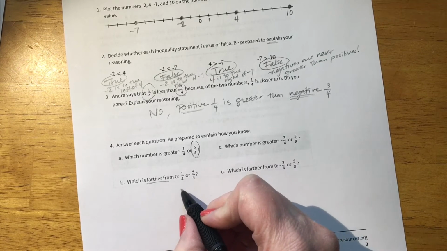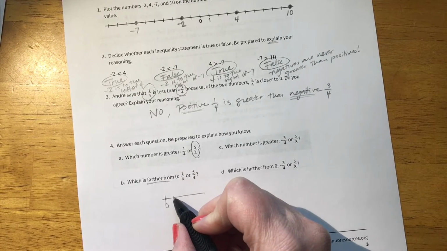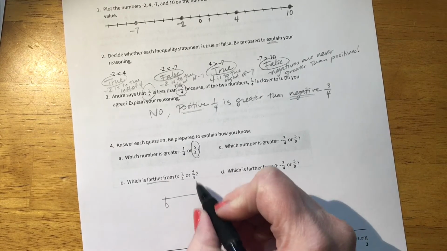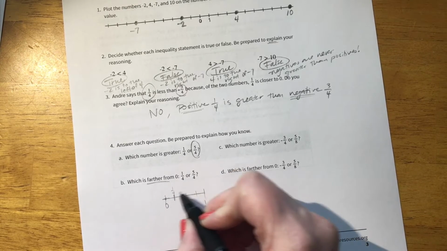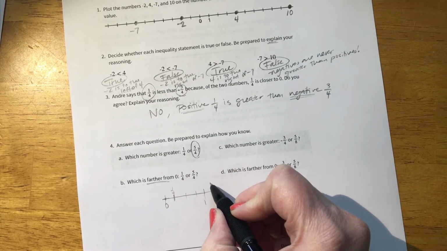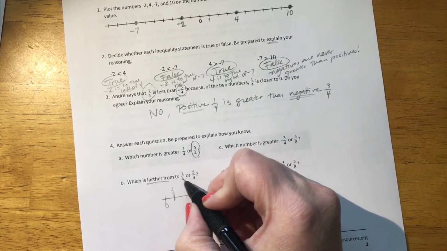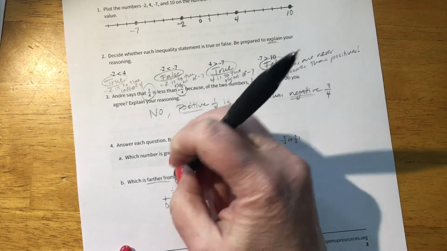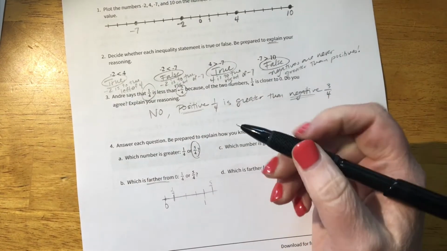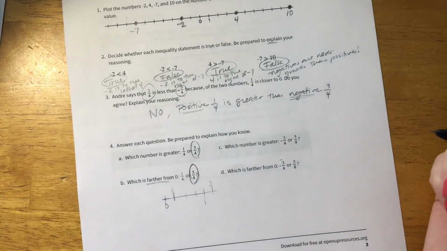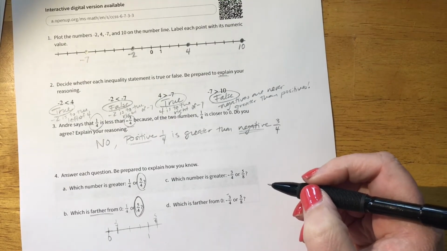Well, if I'm counting on a number line, here's 0, and here's 1, and there's fourths. So, okay, split this into fourths. 1/4 comes first, right? 5/4 would be clear over here. So which one's closer to 0? Yeah, definitely 1/4. Oh, it didn't say closer to 0. It said farther from 0. My bad. Farther from 0. I got to read the instructions. Farther from 0 is 5/4. Okay? Let's see.